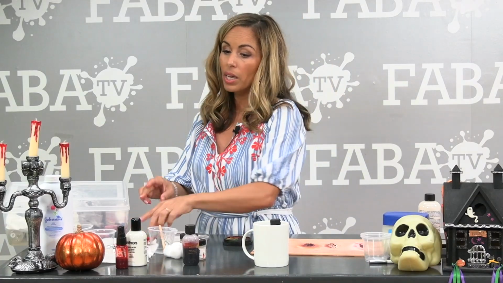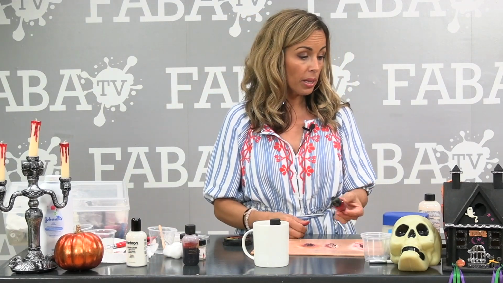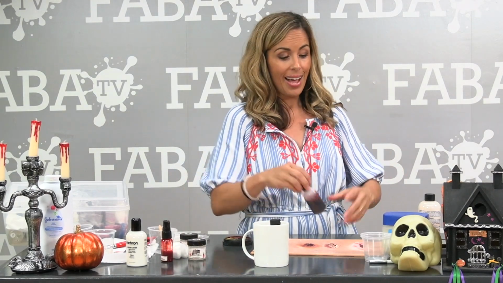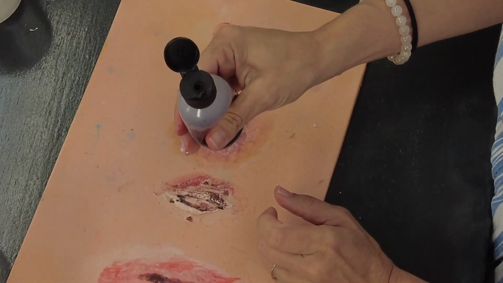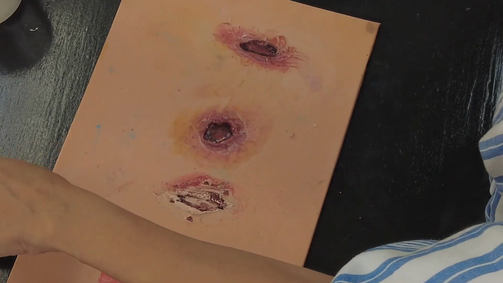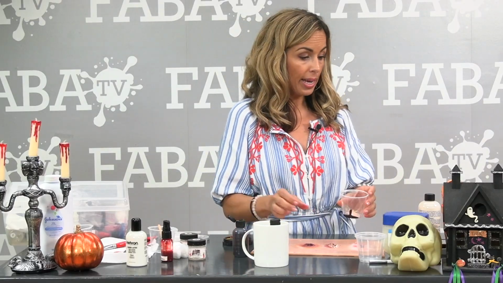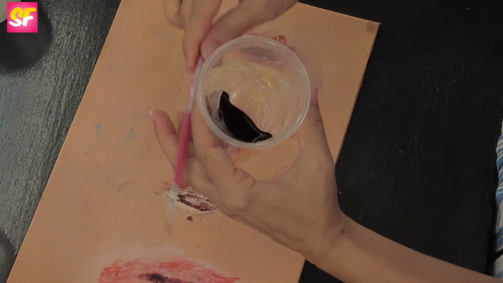And then of course, you know, there's millions of types of blood. We have spray blood. You'll watch Janelle's class on FABAtv where she shows the coolest trick on how to make blood splatter. I encourage you to tune in. We also have tons of different types of stage blood. Again, I like to put things inside of a cup before I just dip my brush in it to avoid extra spillage and stuff.